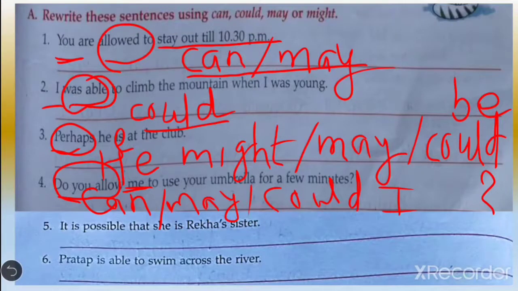Now look at the fifth one. It is possible that she is Rekha's sister. Once again, possibility. Possibility means what do you have to use? Could, may or might. So here, first you have to underline all of this, it is possible that. Now you have to use she first.